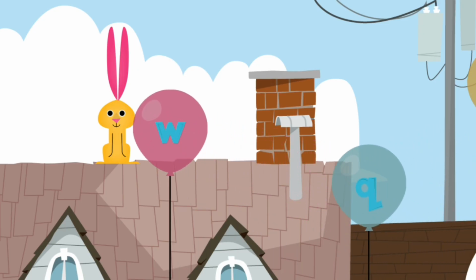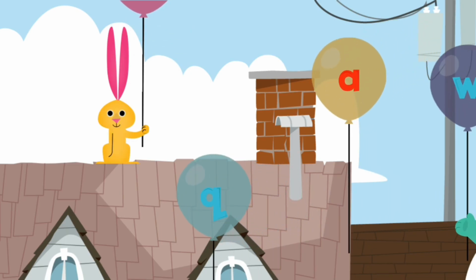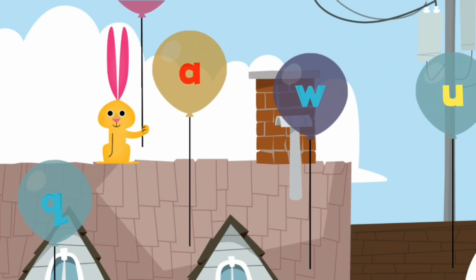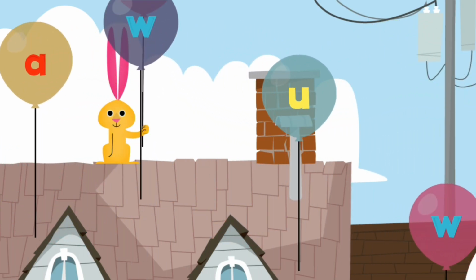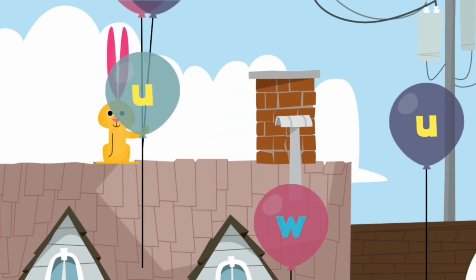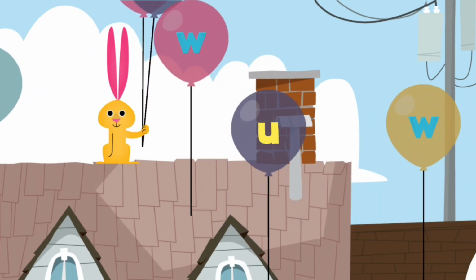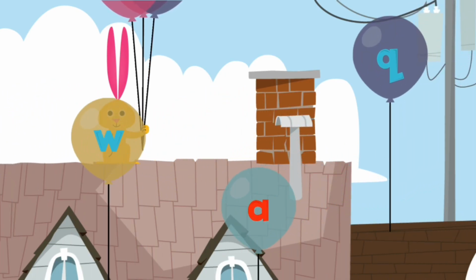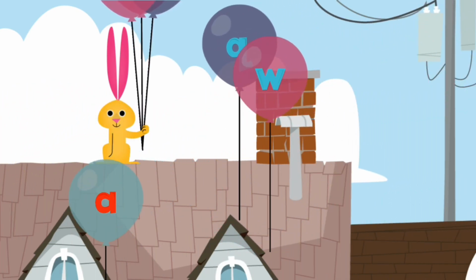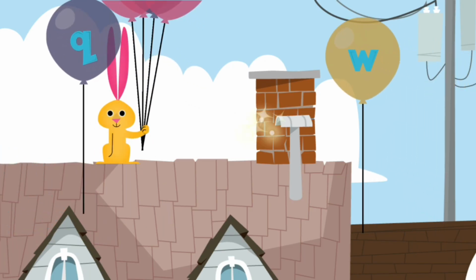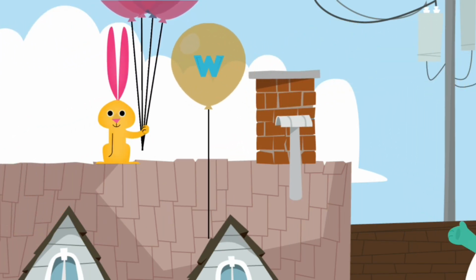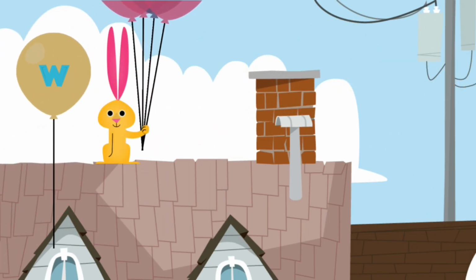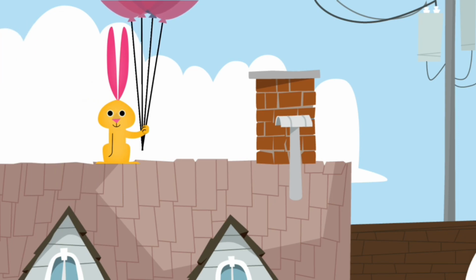W. Woohoo! Good work! You dragged the letter W to the rabbit.